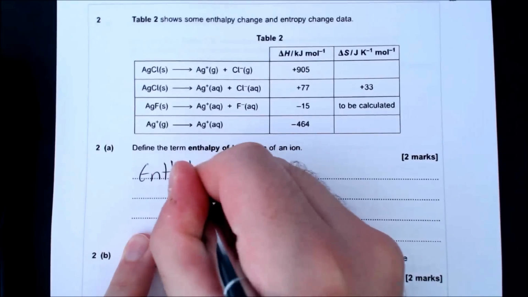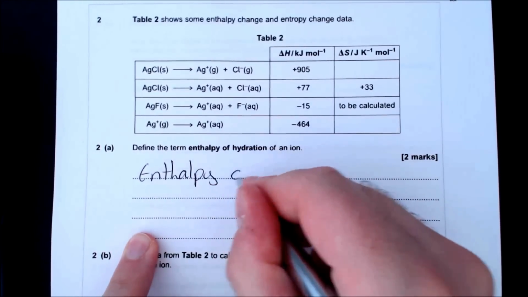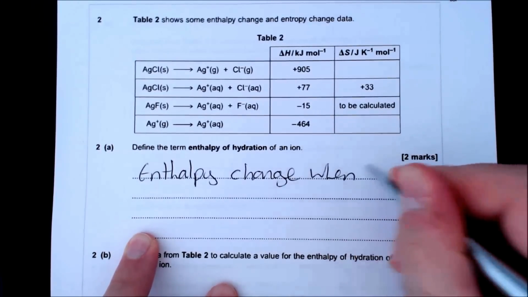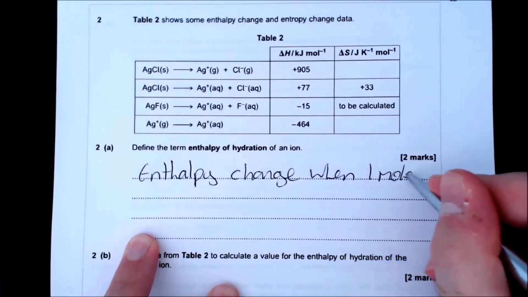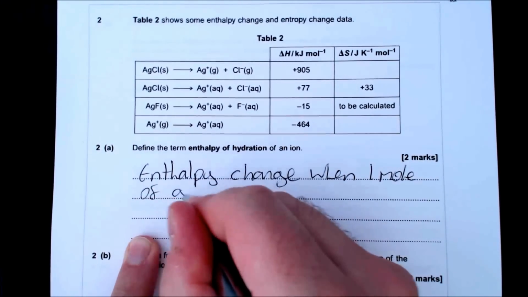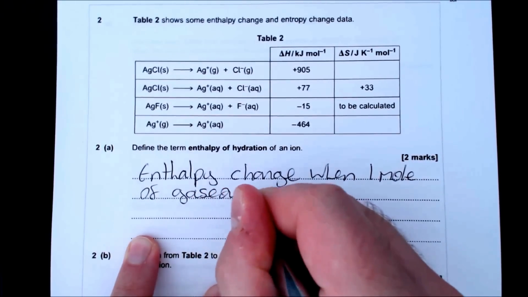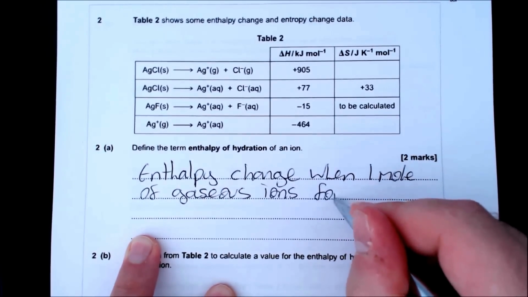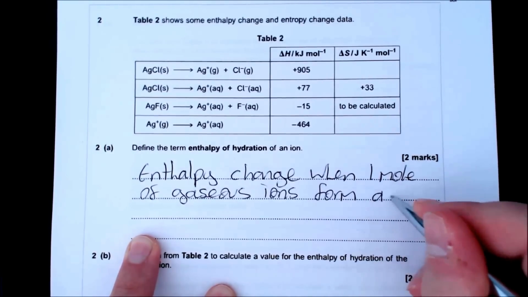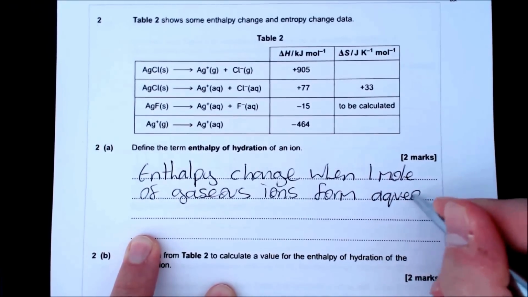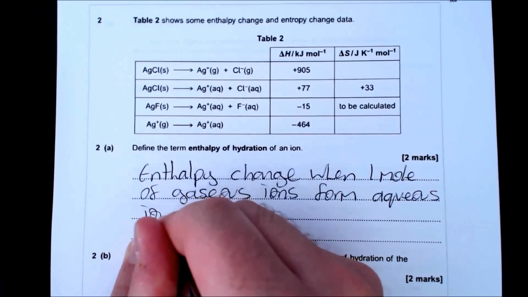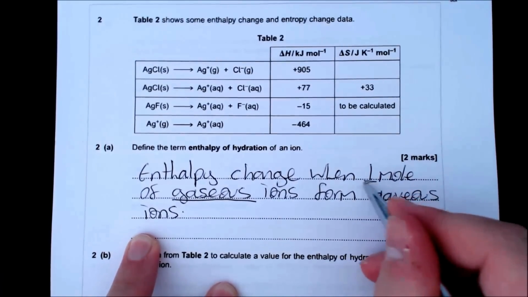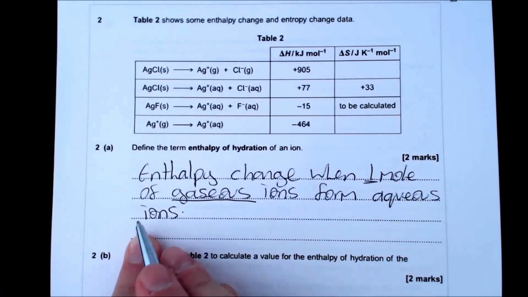So this is basically the enthalpy change when 1 mole of gaseous ions form aqueous ions. Okay, so the key thing here is it's gaseous ions. This is when 1 mole of gaseous ions form aqueous ions.